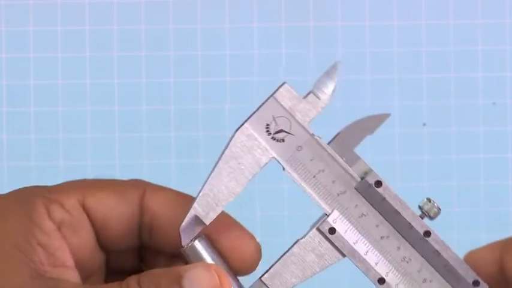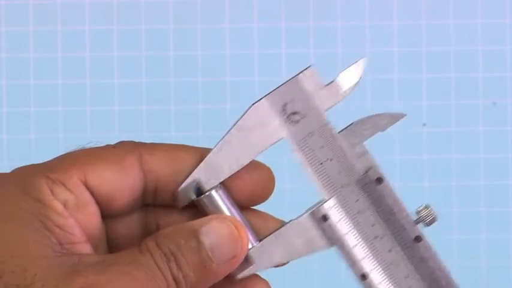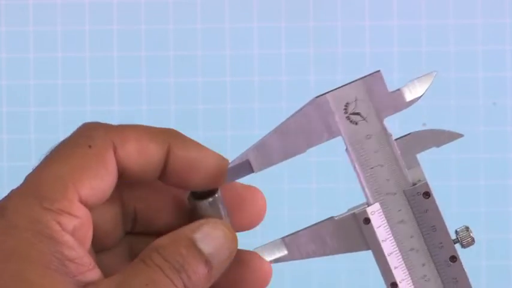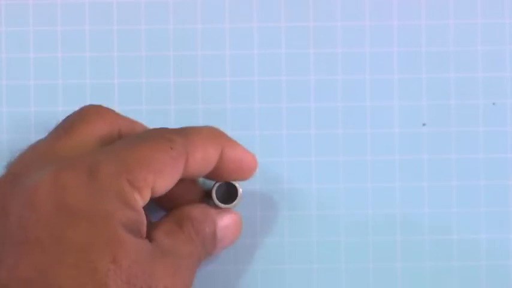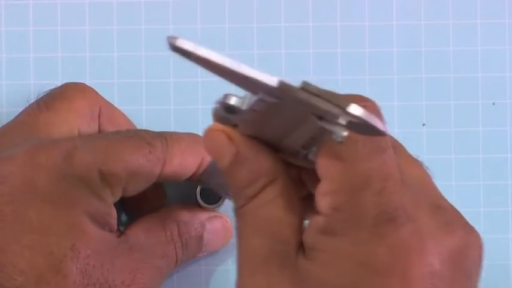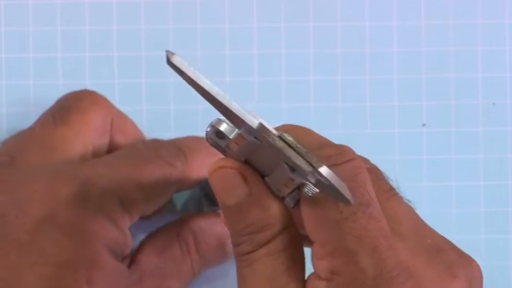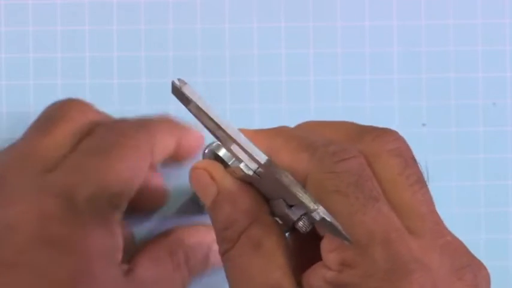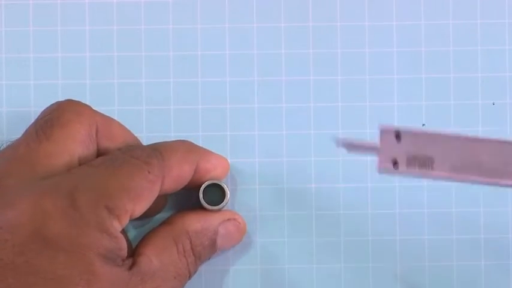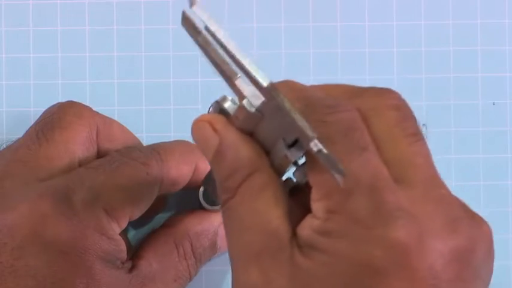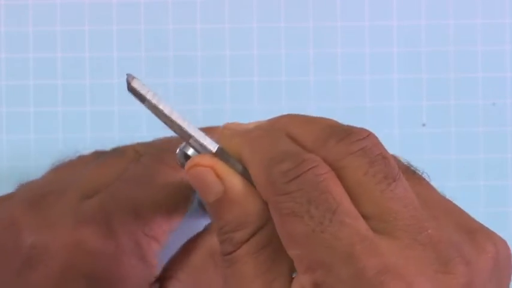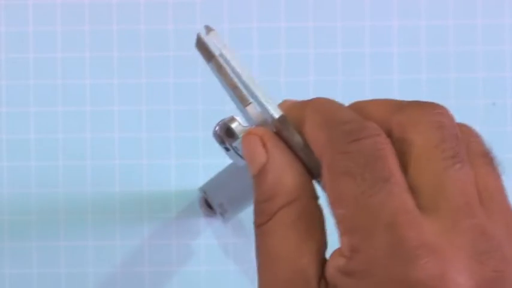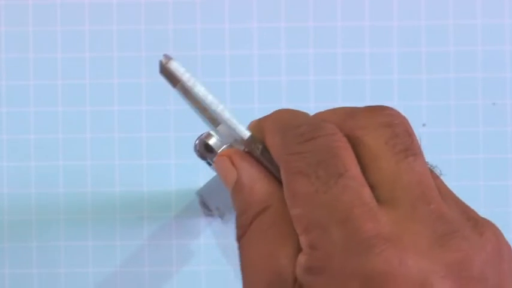Then the external length is not the same as the depth. So, in that case, to measure the depth, this other part, the tail or prong, is used. Okay. So, you use this for measuring depth.